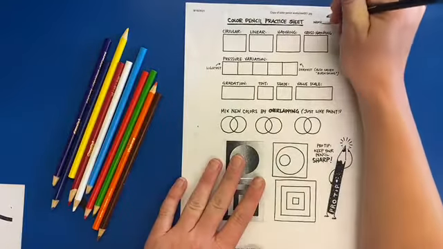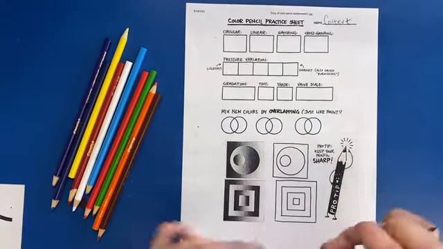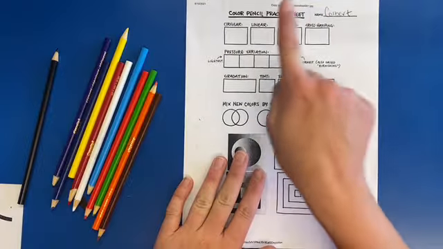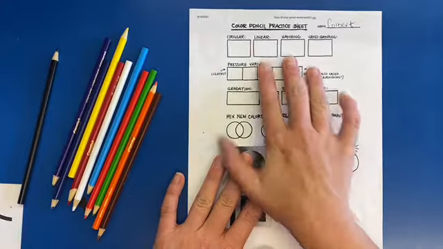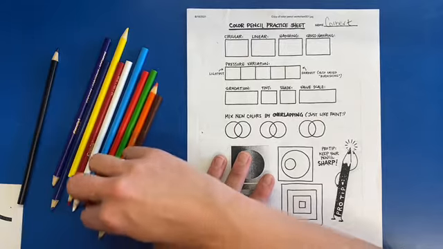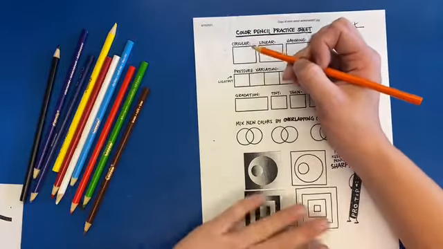First things first, make sure you have your name at the top so I know it's yours when you turn it in. All right, so we're gonna be practicing different types of techniques today. We're gonna start with circular, okay? So choose a color that you like. And we're going to start with circular.